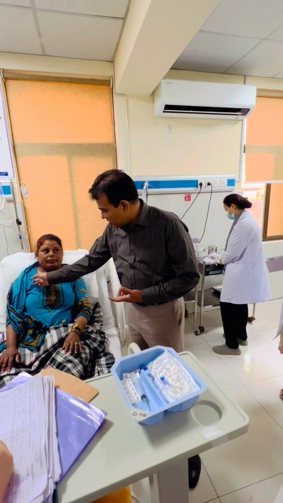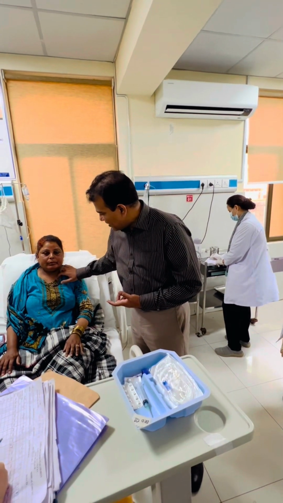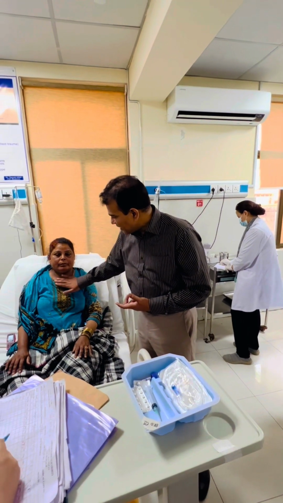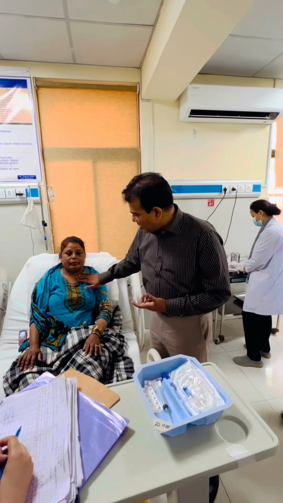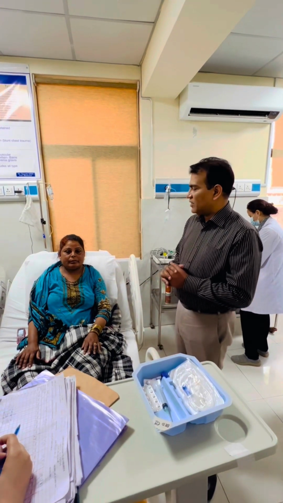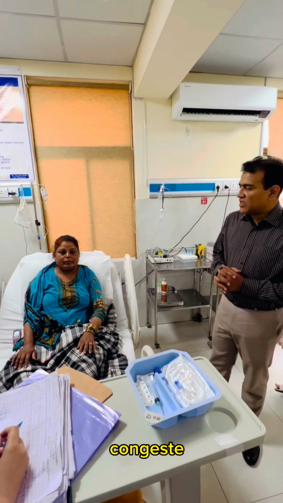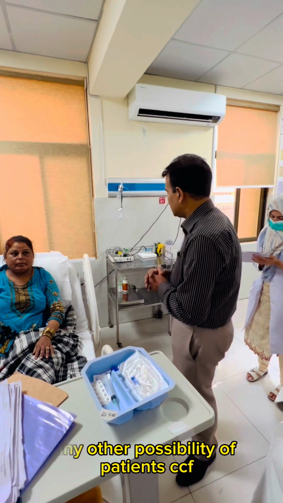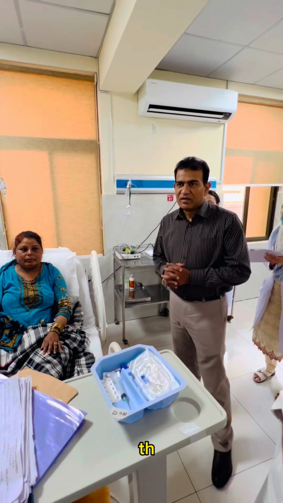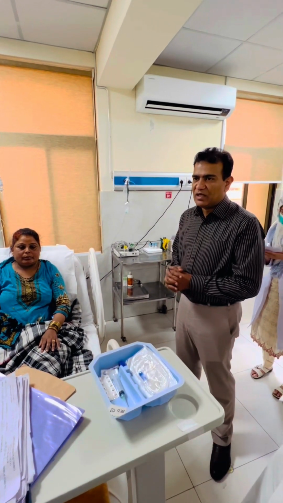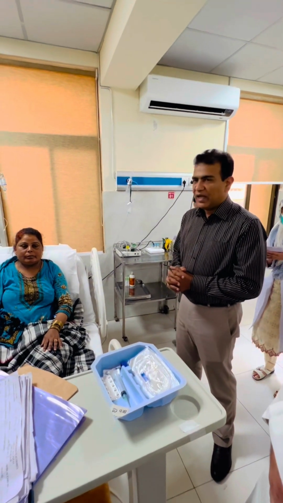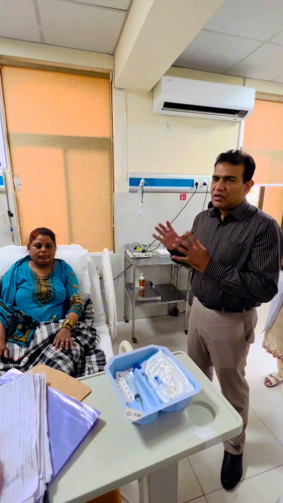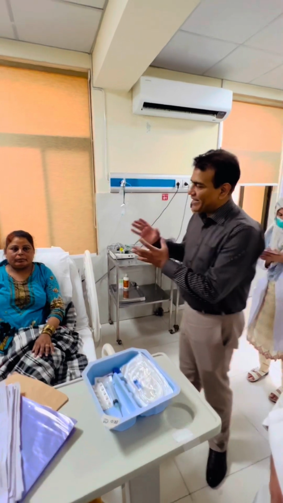We should assess the superior vena cava by looking for any neck vein congestion, or congested veins on the front of the chest. Any other possibility is CCF. The patient with congestive cardiac failure can present with puffiness of the face. Anything else? PCOS. So you should approach things in a simple order.